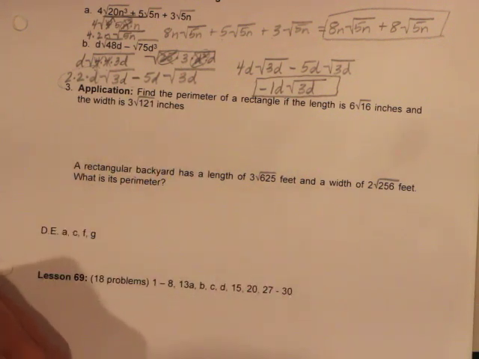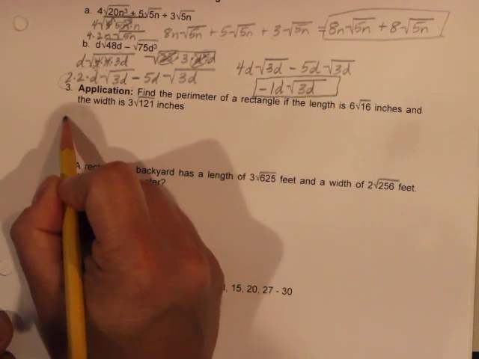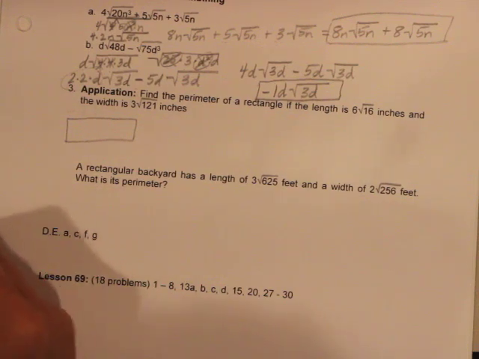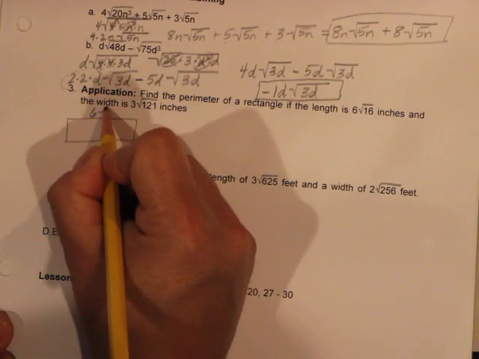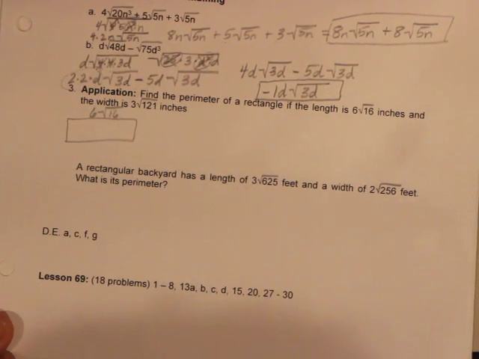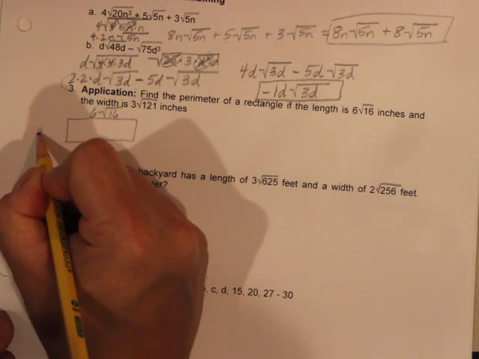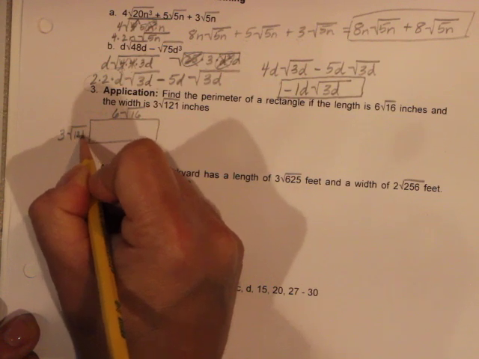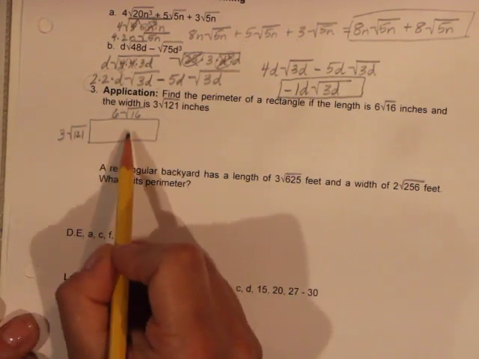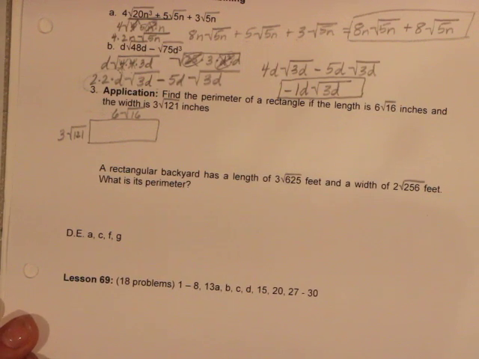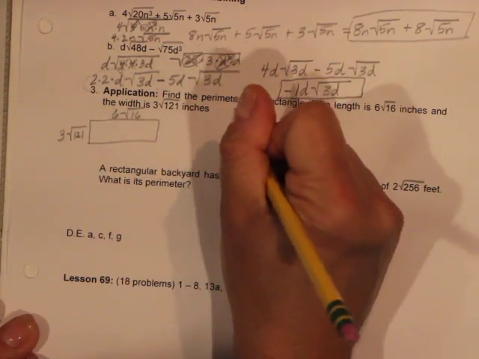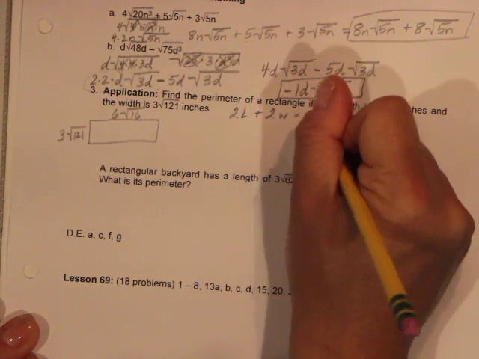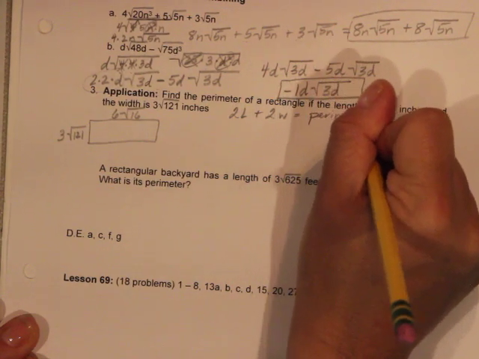But we know that the perimeter of a rectangle is all of the sides added together, right? So the length is 6 square root of 16, and the width is 3 square root of 121. To find the perimeter, I need 2 lengths and 2 widths, and I add them together, right? So twice the length plus twice the width equals perimeter.